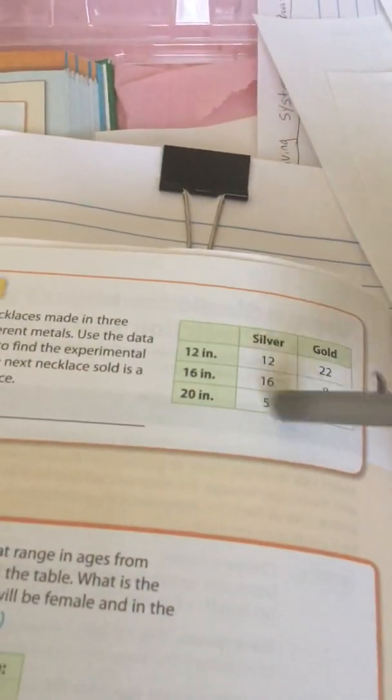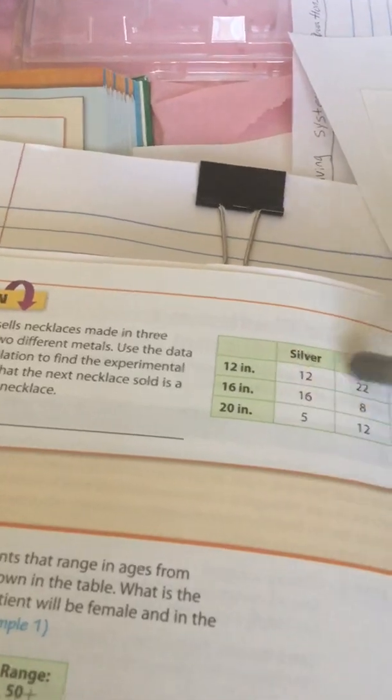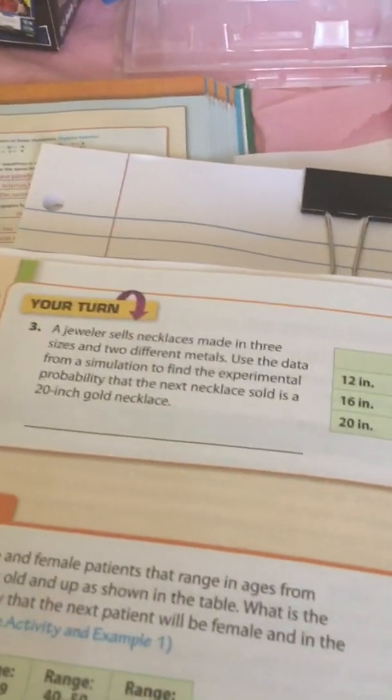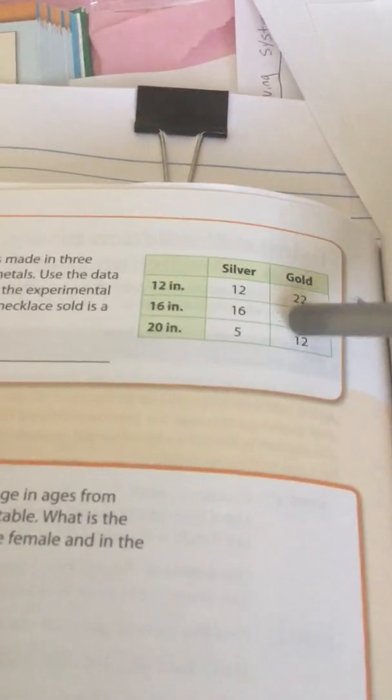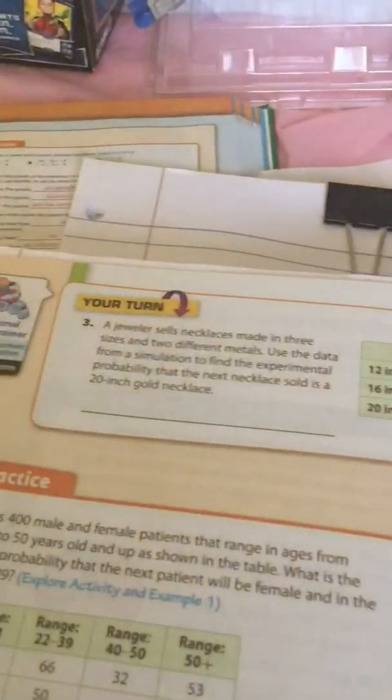So they already did the experiment for us. We have to add up all of our numbers, figure out how much is in here. And they're saying a 20-inch gold necklace, that's going to be 12. So we're going to have to do 12 divided by what we figure out in here. So this is number 3.